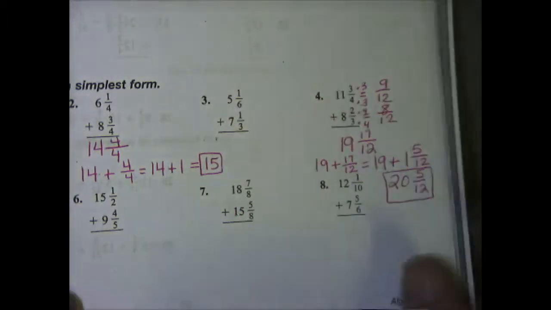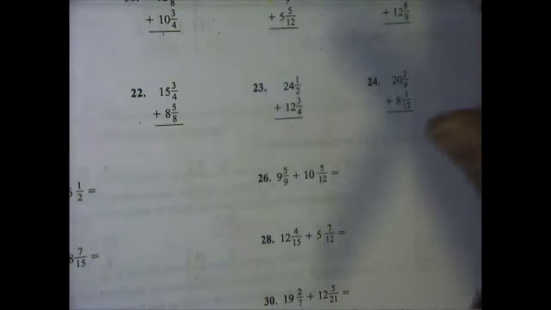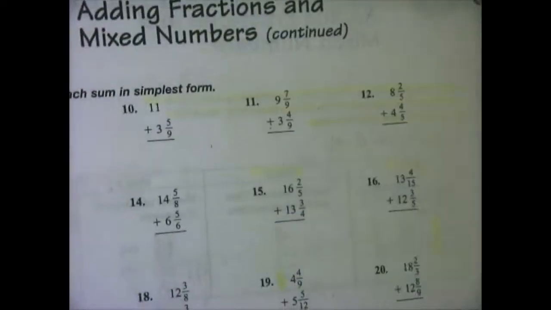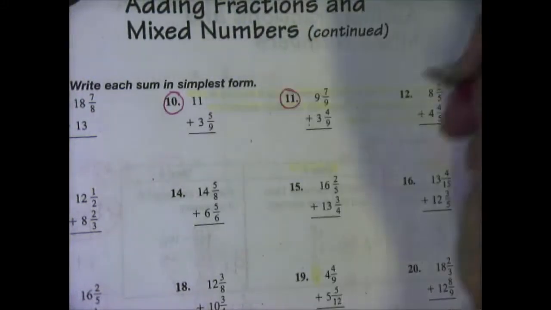Let's turn to page 58 and I'll give you some problems to work. On page 58, I would like for you to work problems 9, 10, 11, and 12.